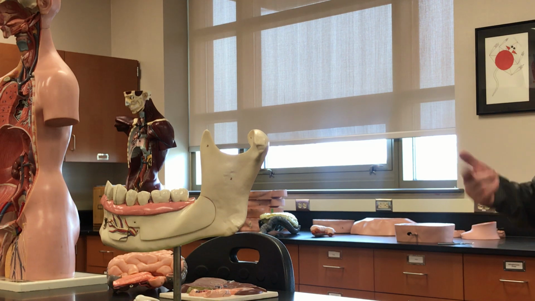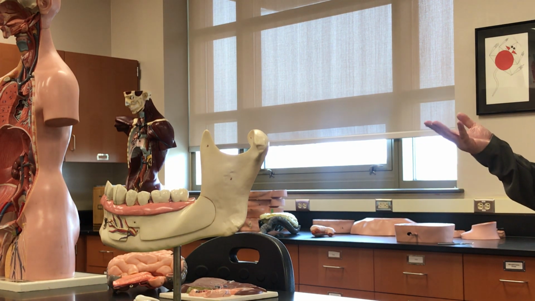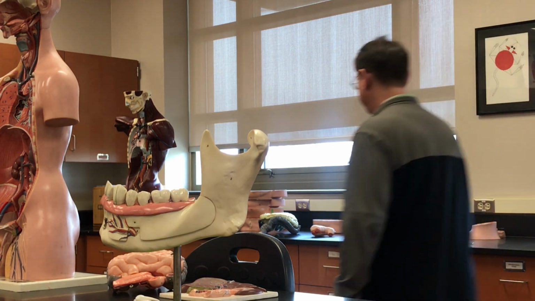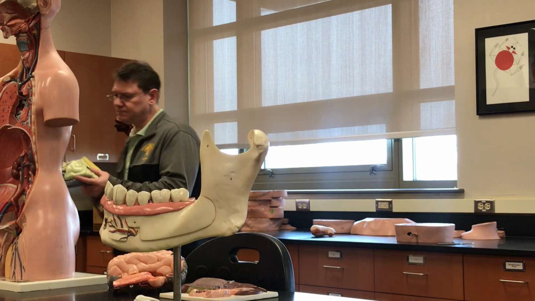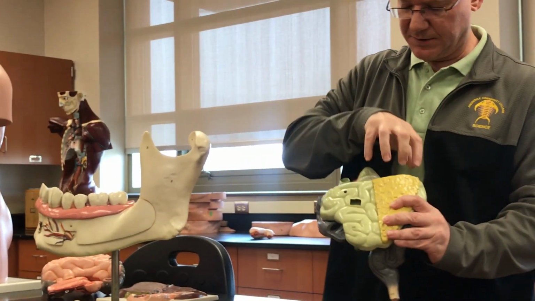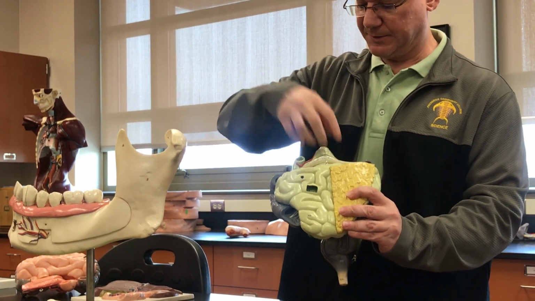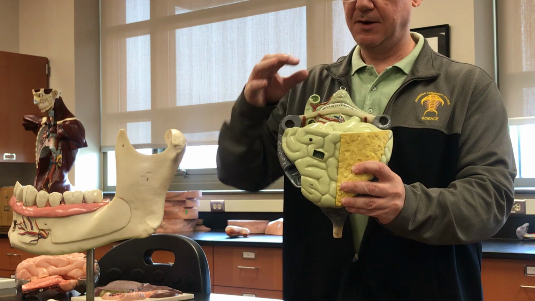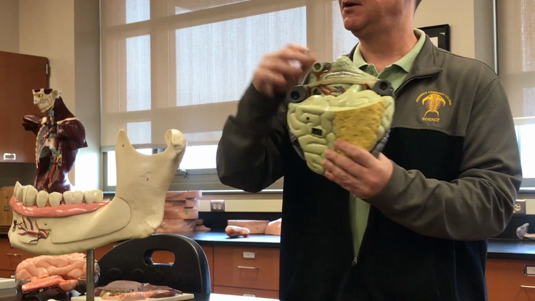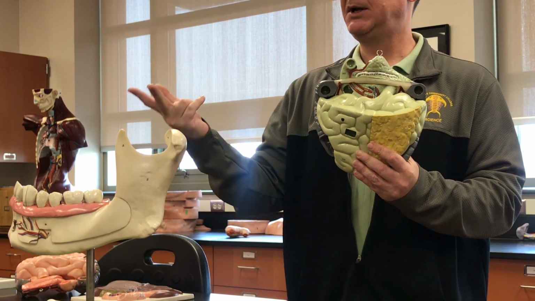What else? We did teeth, we did the ducts, we did the stomach, esophagus, did the layers. This is a model that's been removed. So the stomach would sit up here, the large intestine would come across here, and the stomach would empty into the duodenum. From the duodenum, the 3 parts of the small intestine are duodenum, jejunum, ileum.